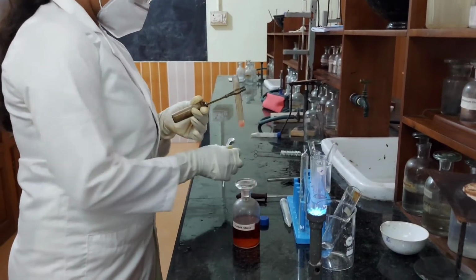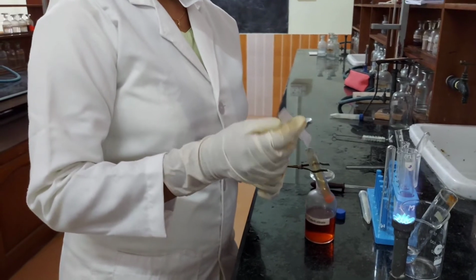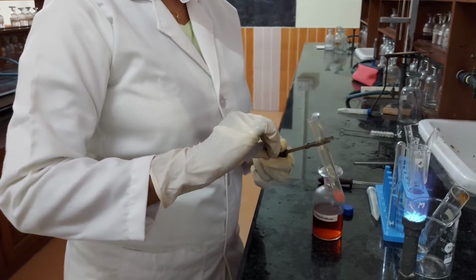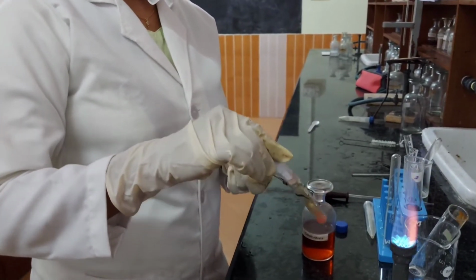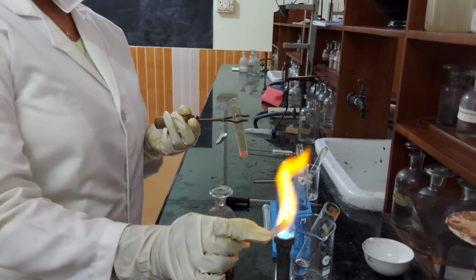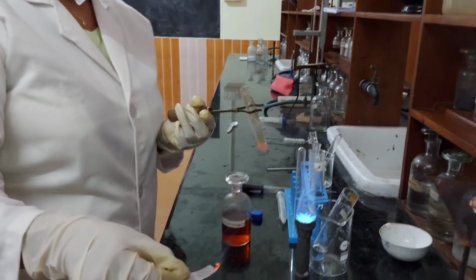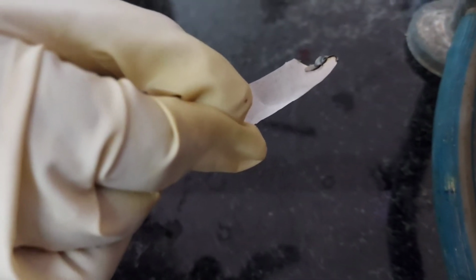A piece of filter paper is moistened with this solution and then it is burned to ashes. As you can see, there is a green tinted ash. The presence of Zn2 plus is further confirmed.